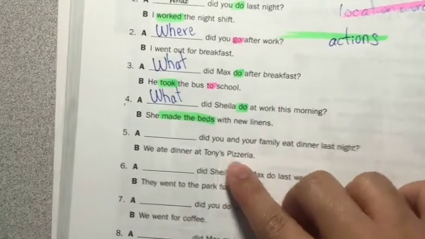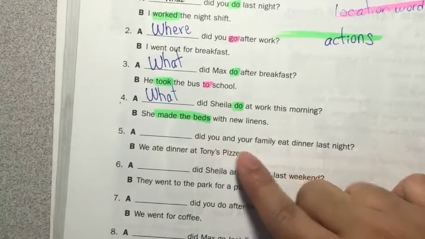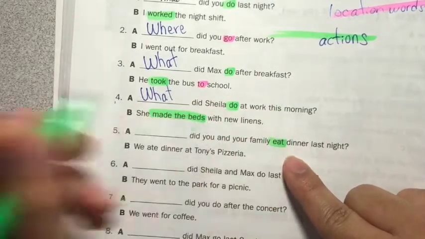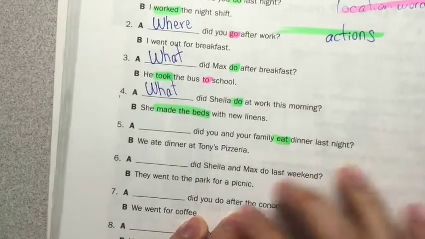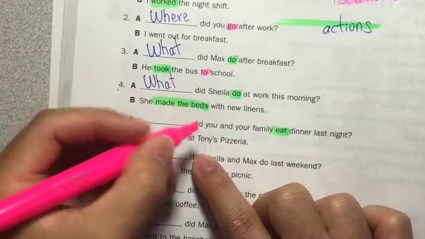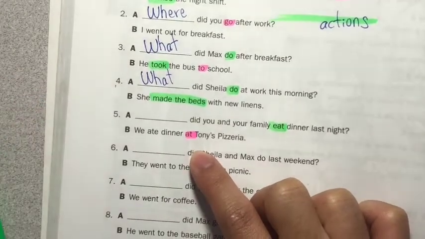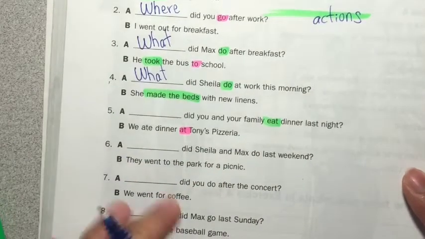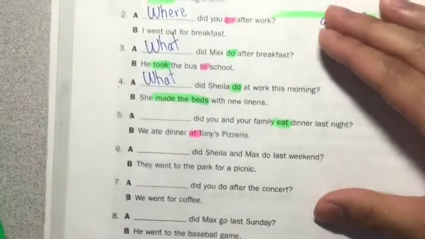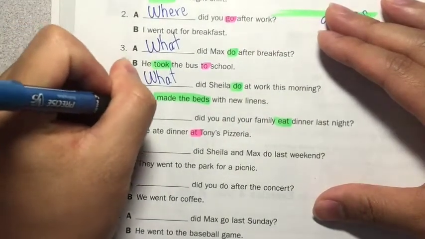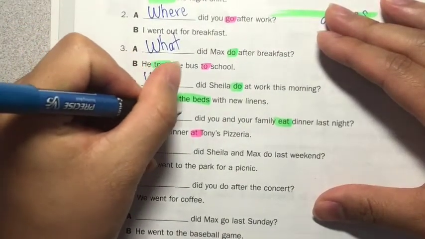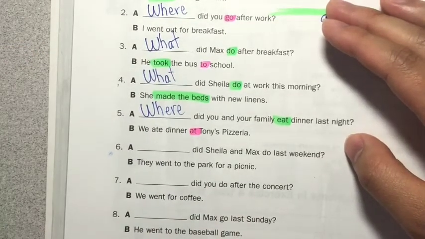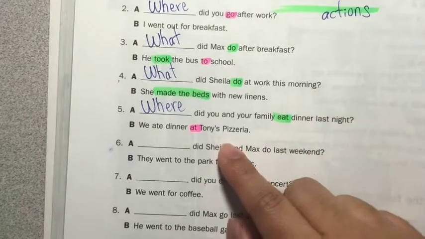Number 5, blank did you and your family eat dinner last night? We ate dinner at Tony's Pizzeria. This one's a little tricky because the answer is actually where. Where did you and your family eat dinner last night? We ate at Tony's Pizzeria.